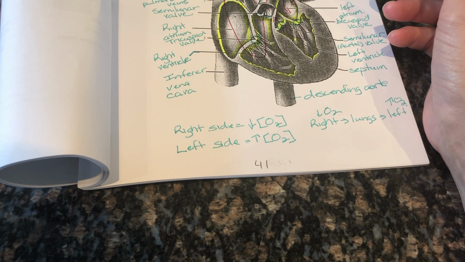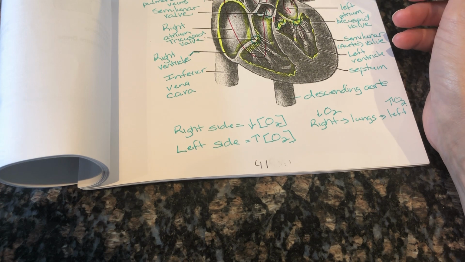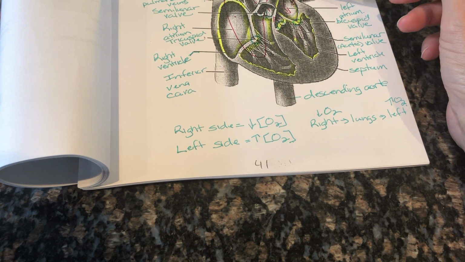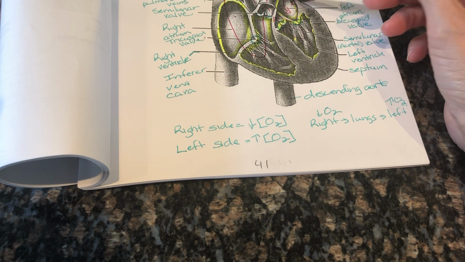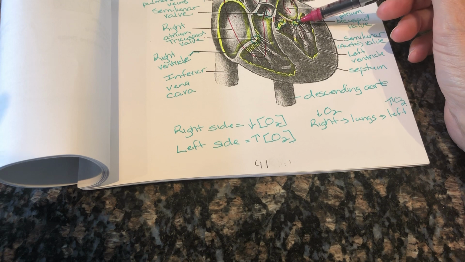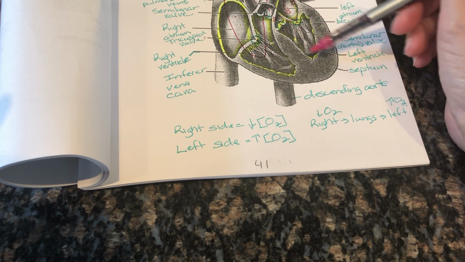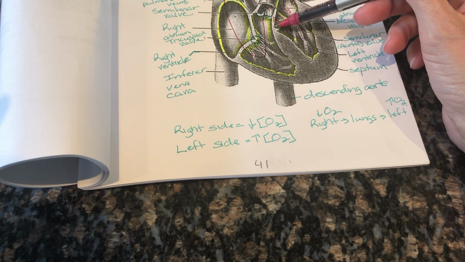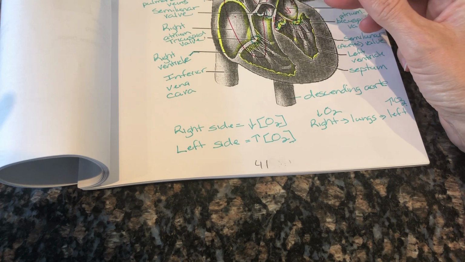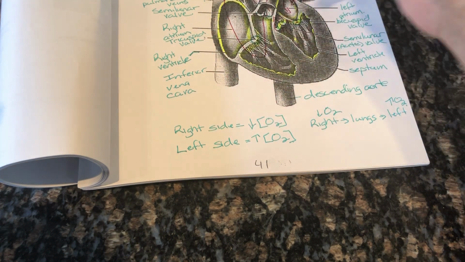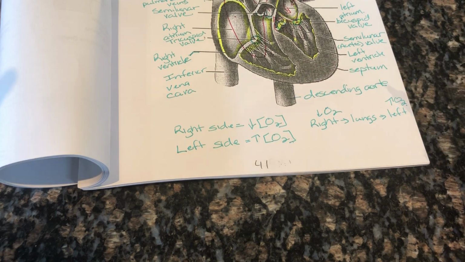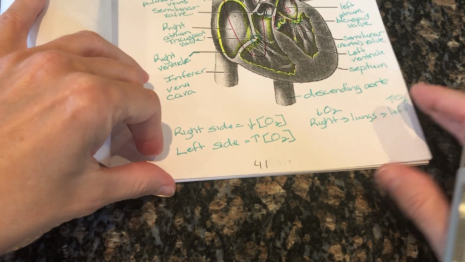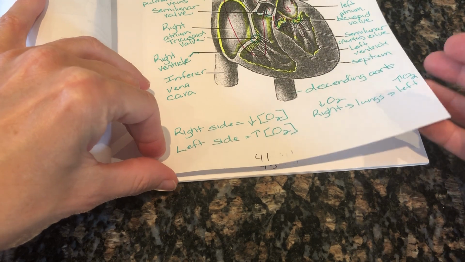It comes back with lots of oxygen and re-enters the left side of the heart via the left pulmonary veins, in which case it goes into the left atrium, through the bicuspid valve, into the left ventricle, through another semilunar valve, out through the aorta, and we would repeat the whole process again after that blood gives off its oxygen and picks up carbon dioxide. Okay, so that's part one of this lesson.